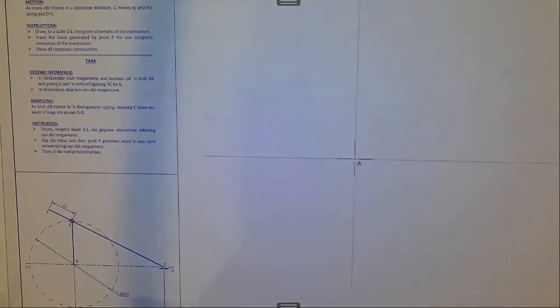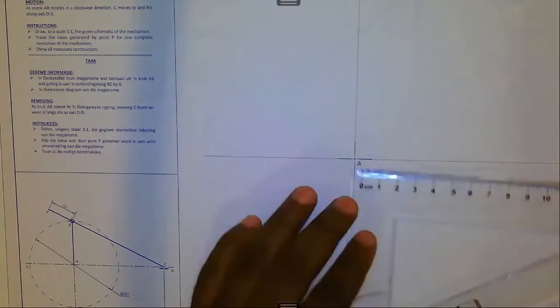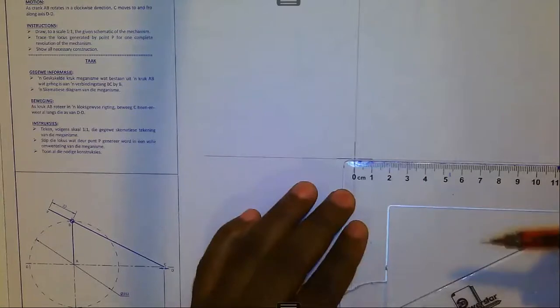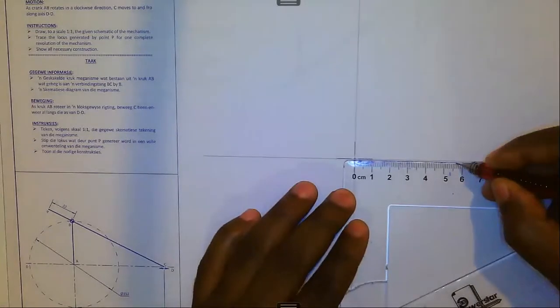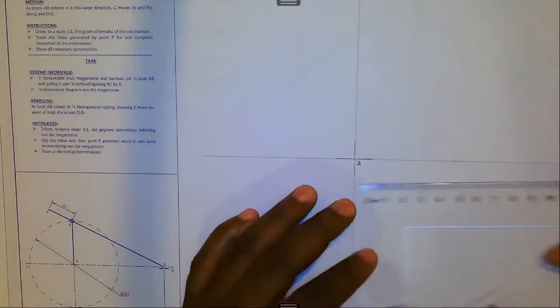Right, we are given the diameter, it's 112, that is the diameter, so that the radius, 112 divided by 2, we are going to get 56 as our radius. To measure your 56.